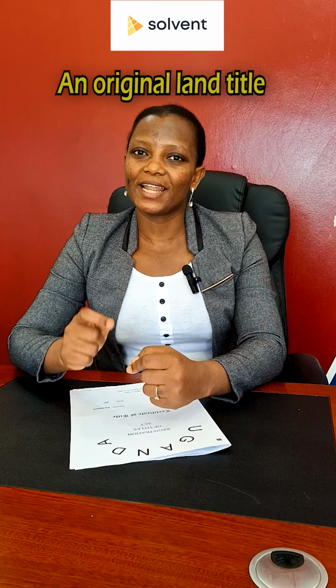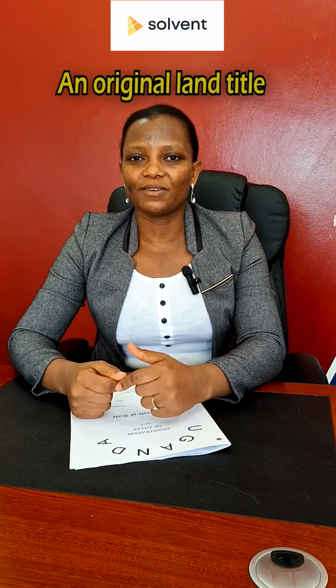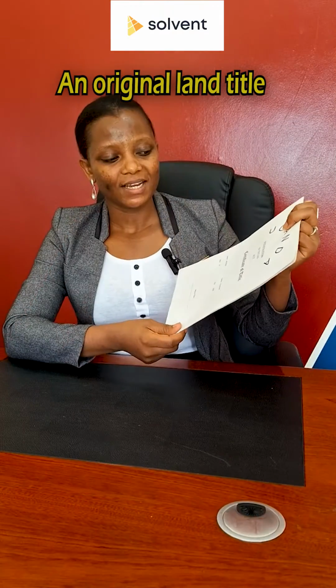Therefore, before purchasing land that has a title, ensure that the person selling you the land gives you an original land title which has the following features. Note that a land title is comprised of 5 pages. The first page, this is how it appears.